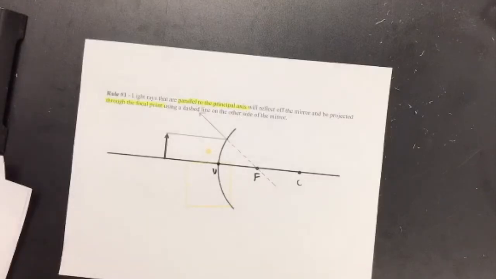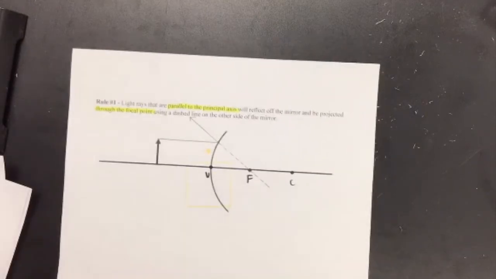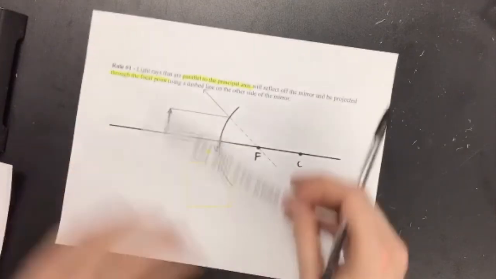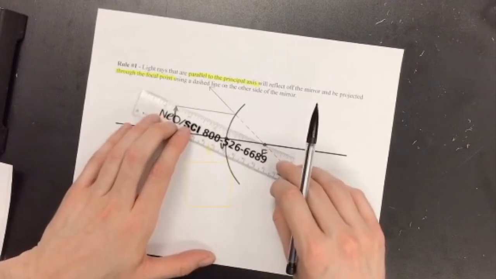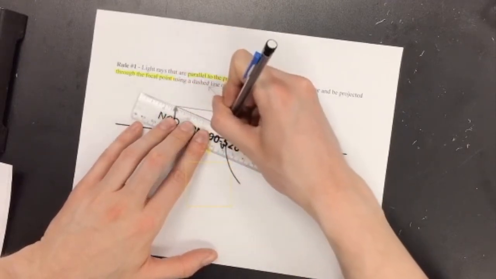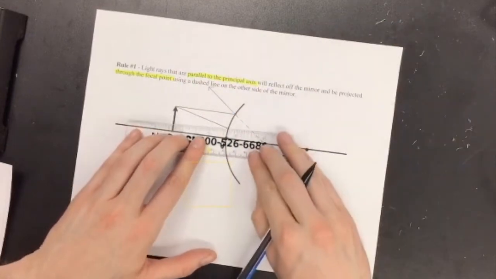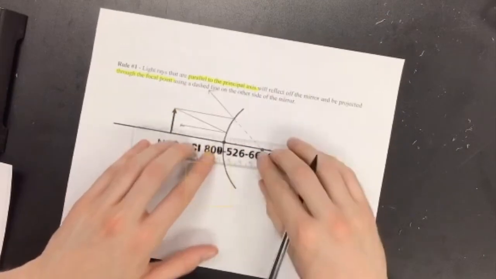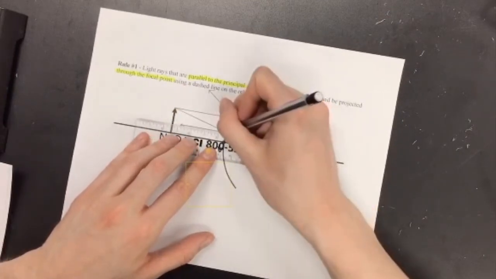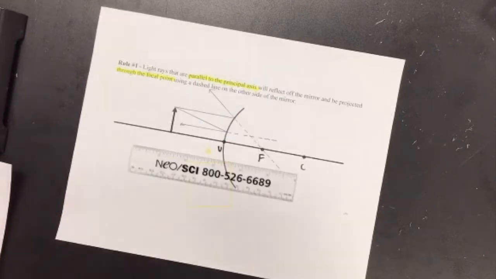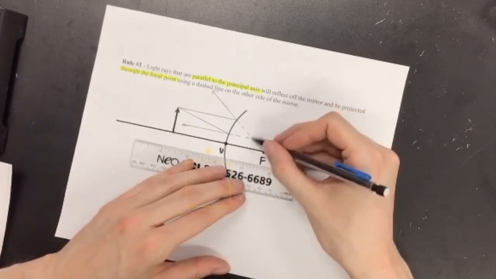So again, we can put all these rules together and start forming an image, okay? So we drew our parallel one that went through the focal point. Now let's draw our one that was headed to the focal point, but got reflected parallel. So headed to the focal point, but got reflected parallel to the principal axis, which means our eyes would think it came from over here, okay? And just like before, we can now already kind of predict that the image should be there.